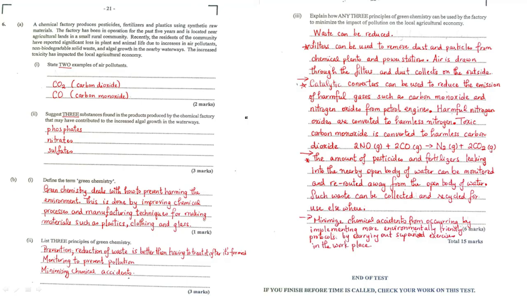So the statement says, a chemical factory produces pesticides, fertilizers, and plastics using synthetic raw materials. The factory has been in operation for the past 5 years and is located near agricultural lands in a small rural community. Recently, the residents of the community have reported significant loss in plant and animal life due to increases in air pollutants, non-biodegradable solid waste, and algal growth in the nearby waterways.